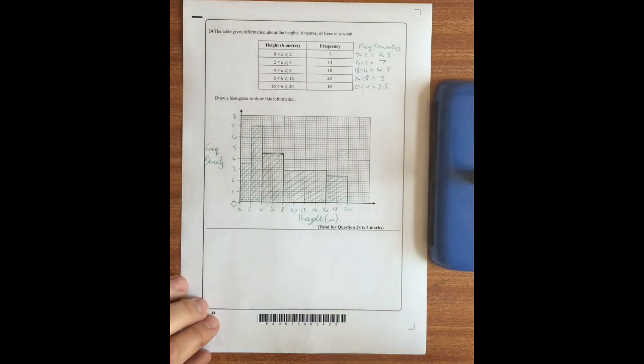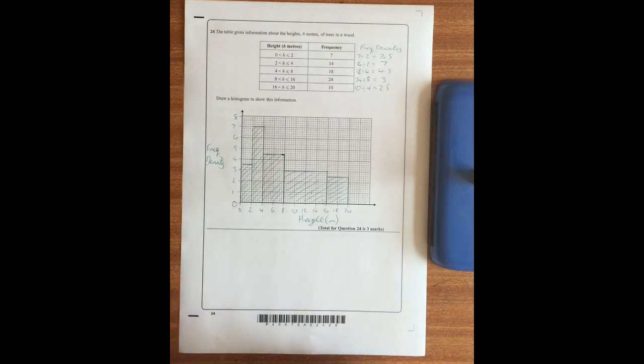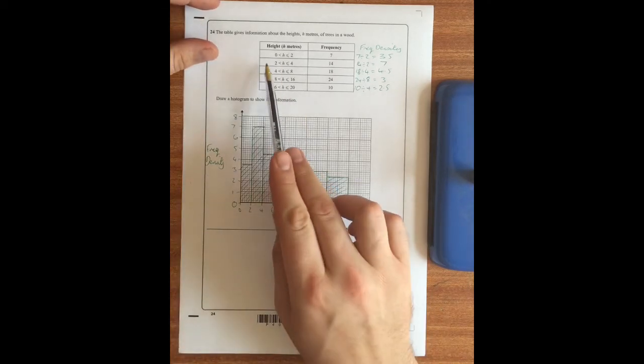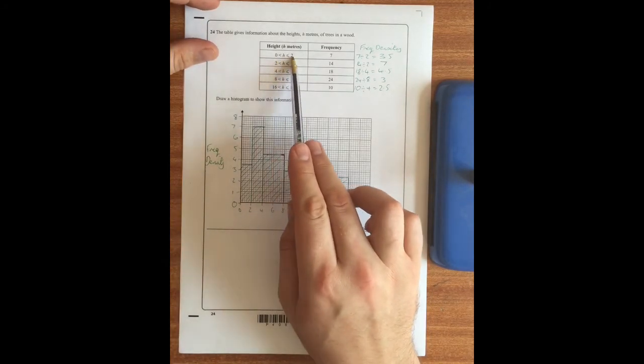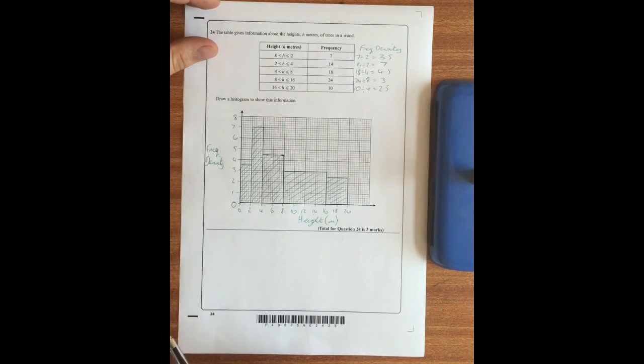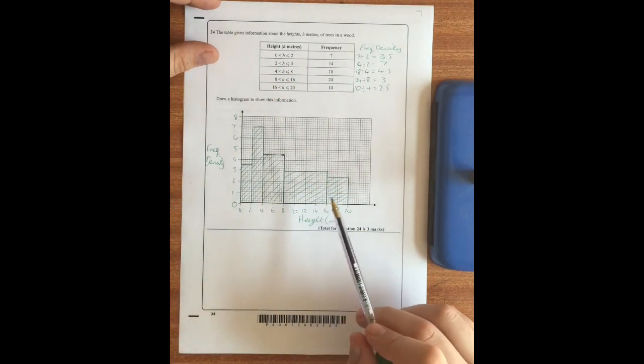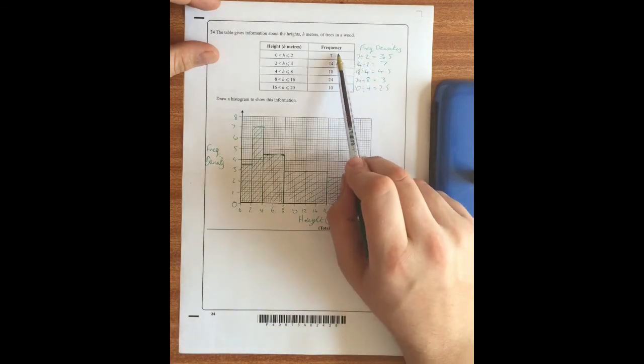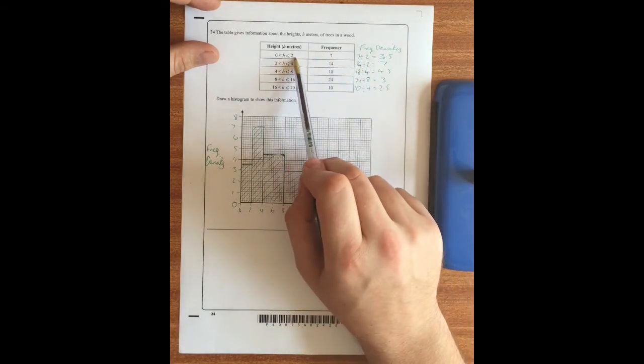Question 24. The table gives information about the heights, h metres, of trees in a wood. Draw a histogram for this information. To draw a histogram, because the groups are not equal, that's got a group size of 2, 2, 4, 8 and 4, we must find the frequency density. So the frequency density is given by the frequency divided by the width of the group.